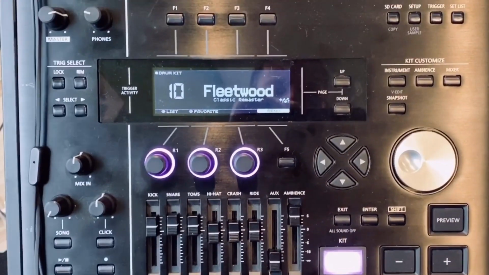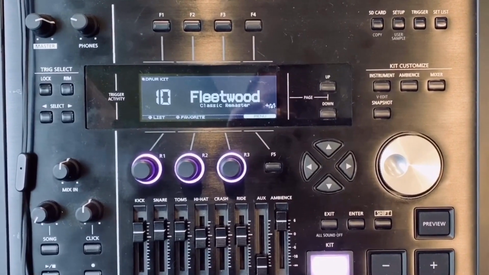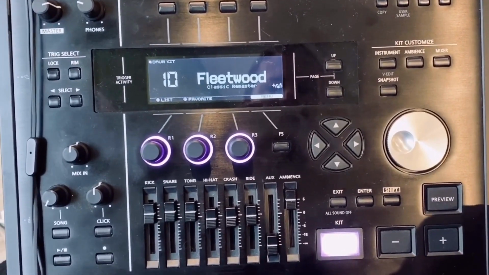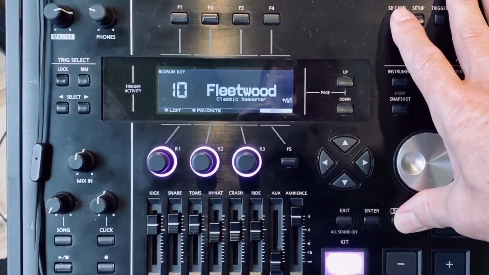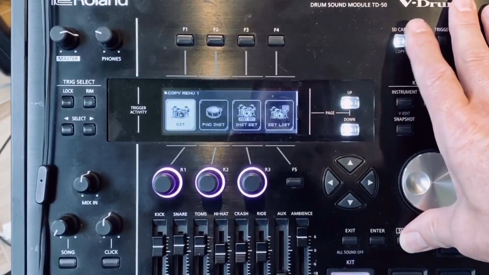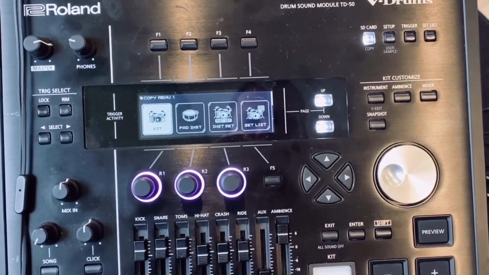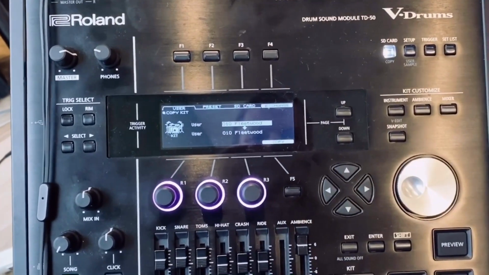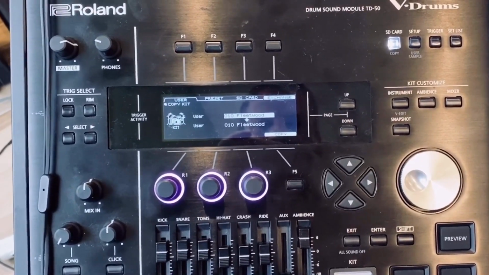Okay, so the first thing we're going to do is copy a drum set from one location in the module to another location. How we're going to do that is hold down the shift button and press the SD card button, and that's going to bring up this copy menu, and we want to copy a whole kit. So we are going to select kit, and we want to move kit number 10, Fleetwood.